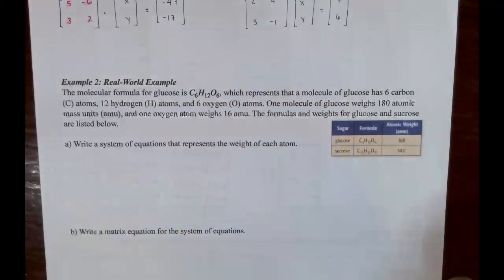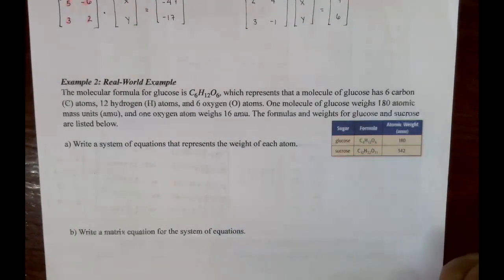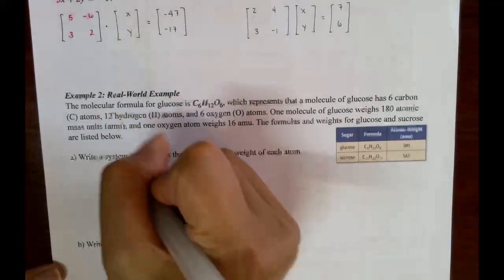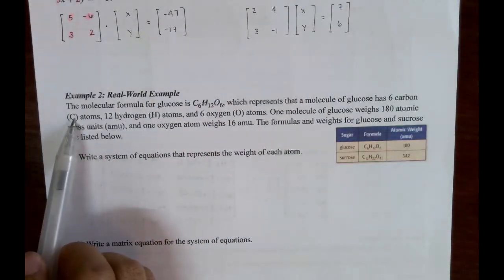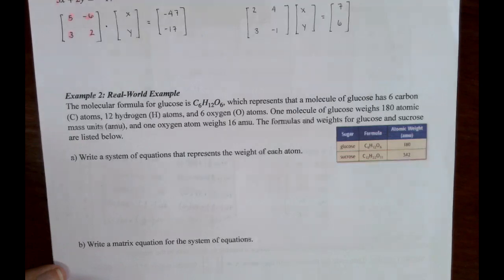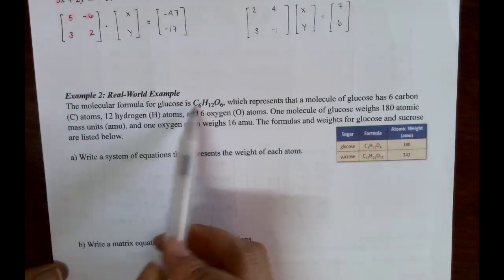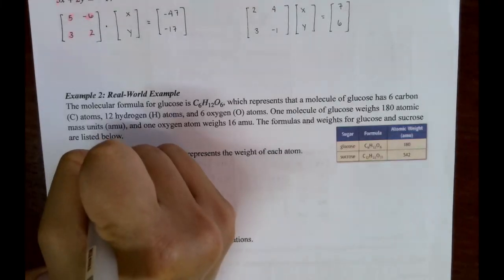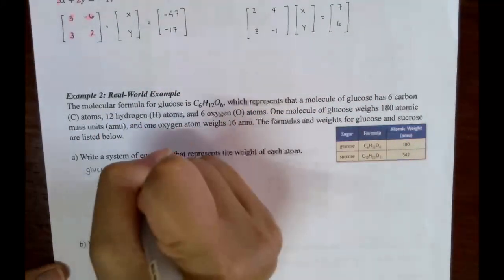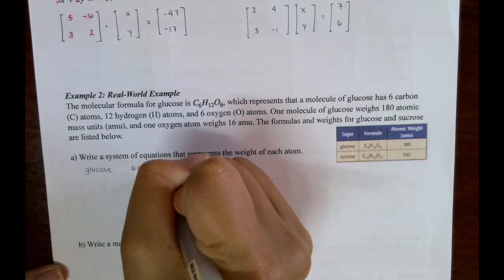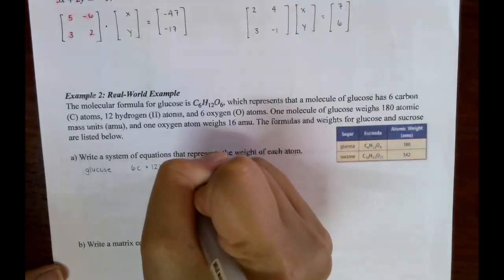We're going to write a system of equations that represent the weight of each atom. Okay? So we're going to make C the weight of a carbon atom, H the weight of a hydrogen atom, and O the weight of an oxygen atom. Okay, so starting with glucose, it has 6 C's, 12 H's, and 6 O's.